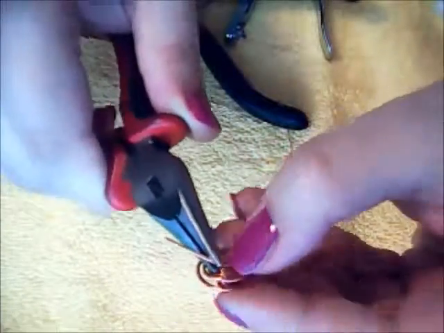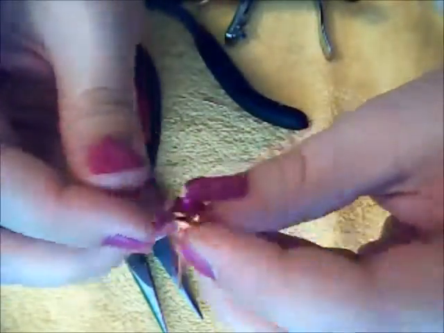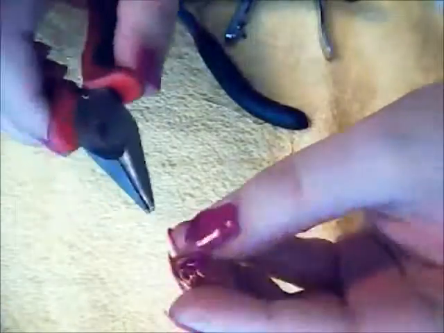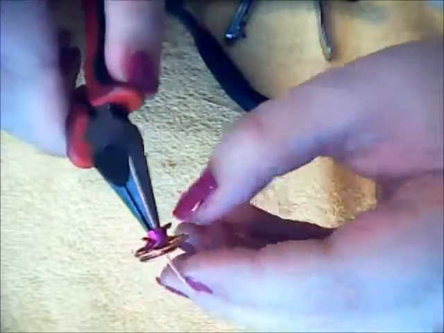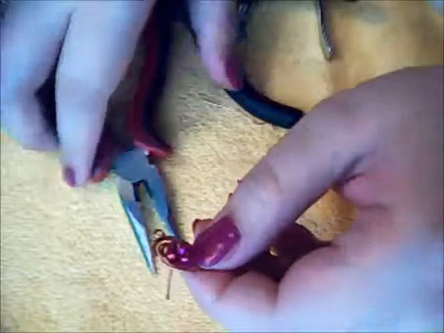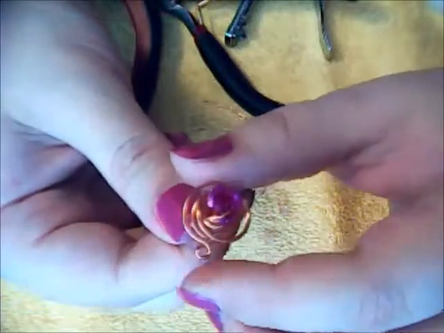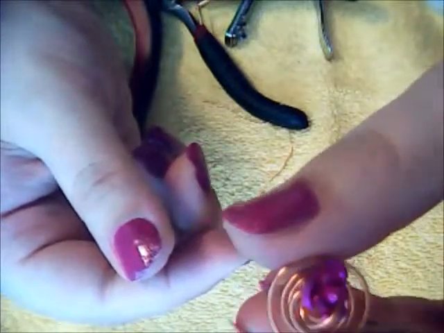Now take the pliers and turn this part by 90 degrees. Do it gently and slowly, otherwise you will turn the disc into a spiral, so you will damage the construction. So do it slowly. And the whole locket is ready.